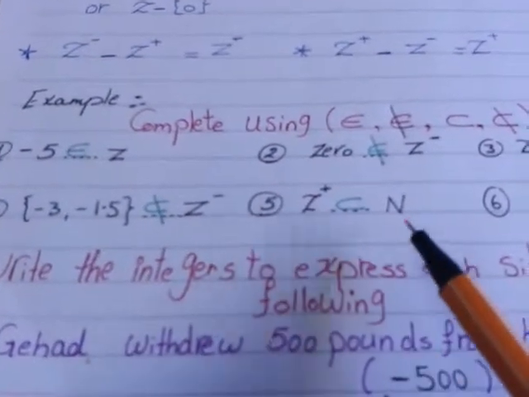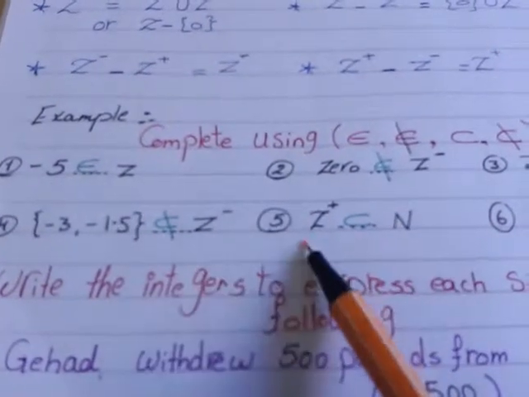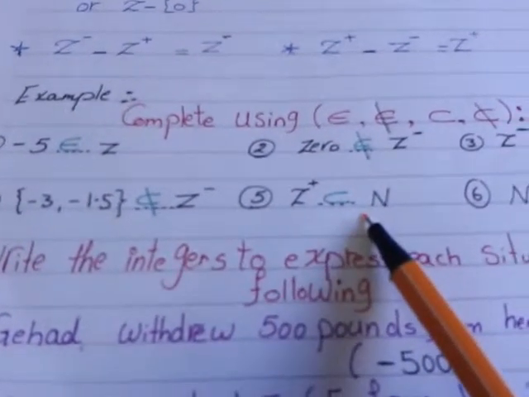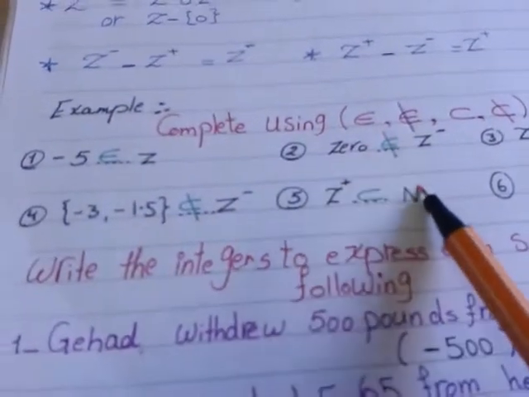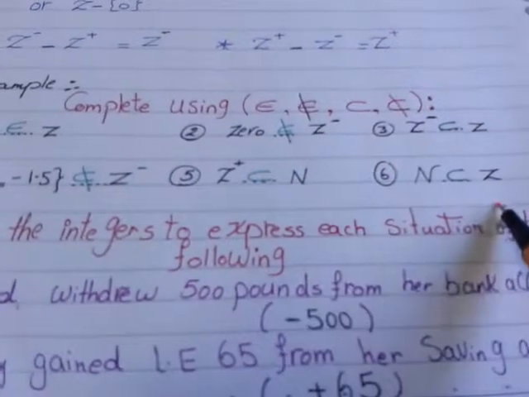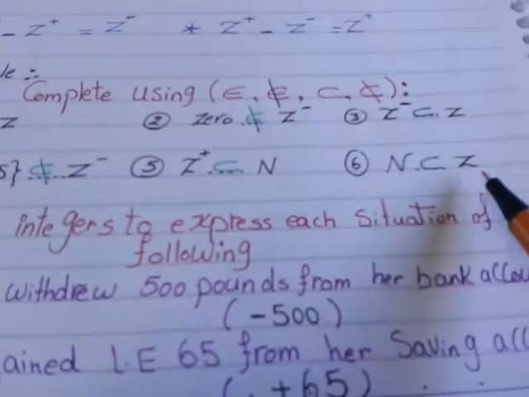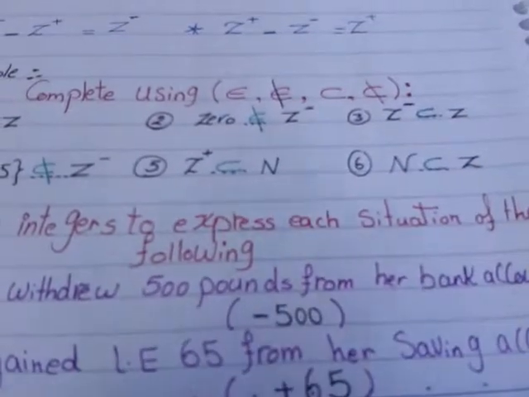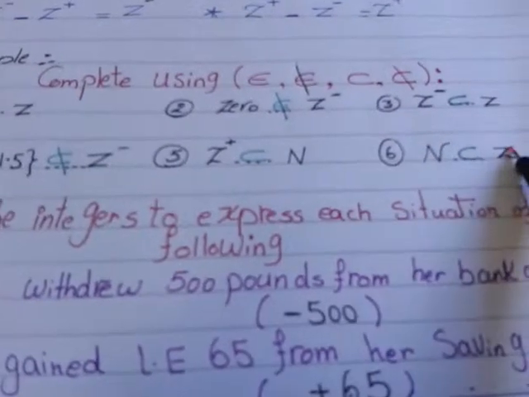Z positive and N. Z positive is 1, 2, 3, 4. N is 0, 1, 2, 3, 4. So this is a part of N. Z positive is a subset of N. N and Z: of course, here N is 0, 1, 2, 3, 4, and here Z is totally positive and negative and 0. So here N is a part or subset of Z.